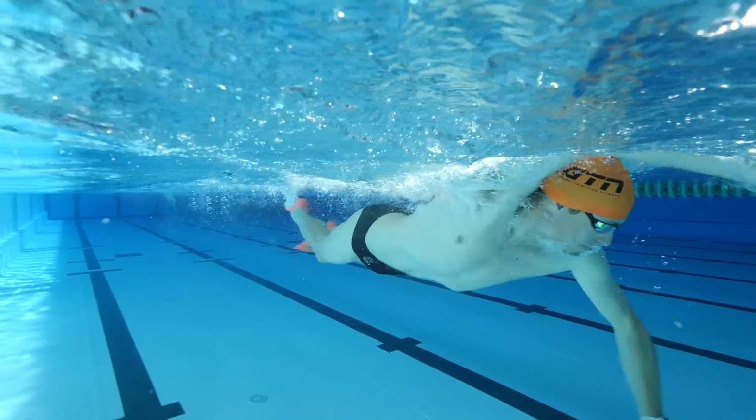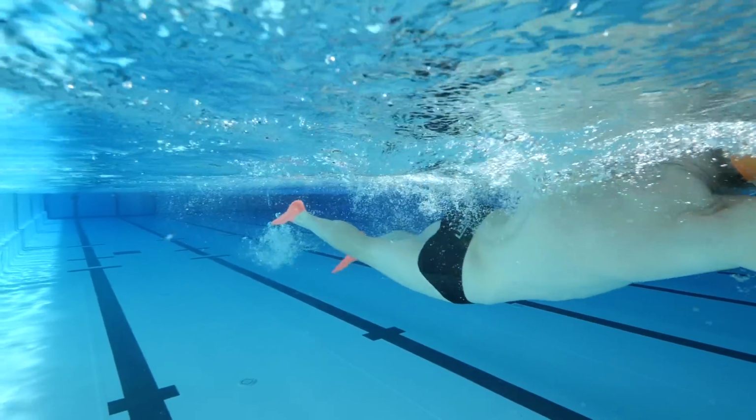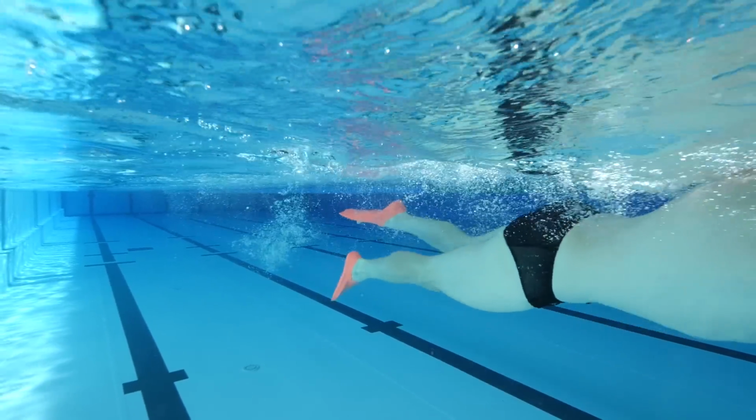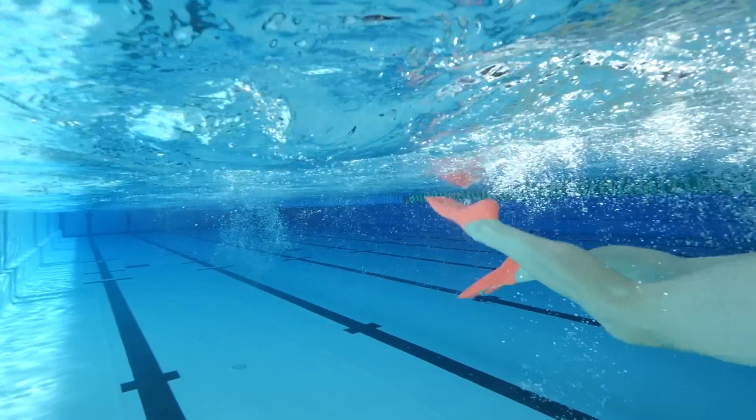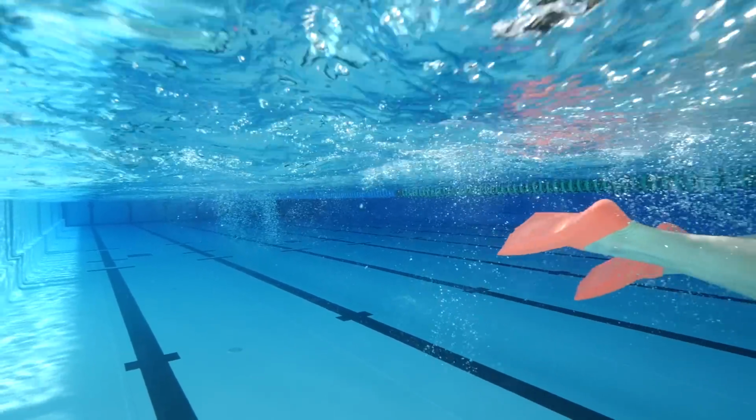Quick one for you here. Pop on some fins that you can see behind me here. Whilst they may seem like cheating and you're just making things easier for yourself, they're actually really good, not only at building strength, because obviously they're increasing the surface area of your foot and making you work harder. It's really good for getting the movement of the legs. You kind of can't not move your legs correctly with those, and also it helps to stretch the ankles out a bit.